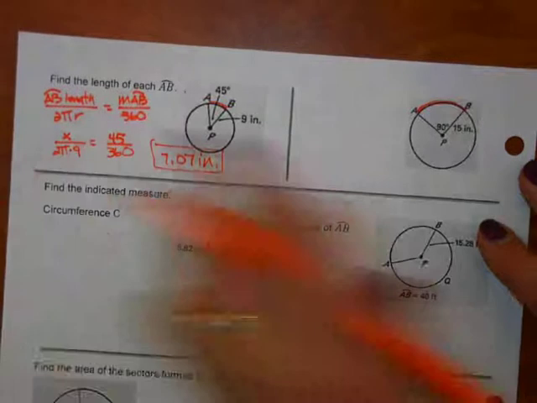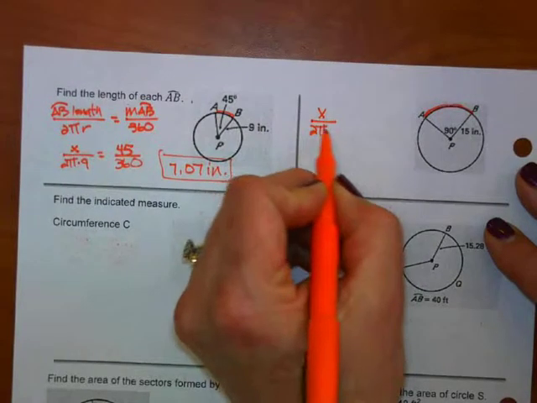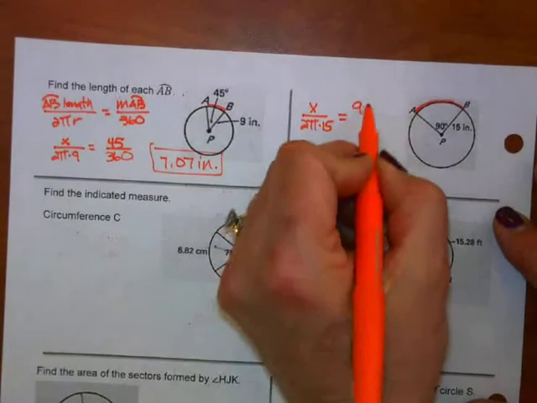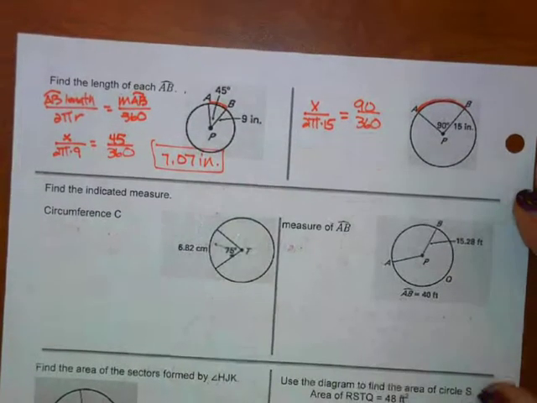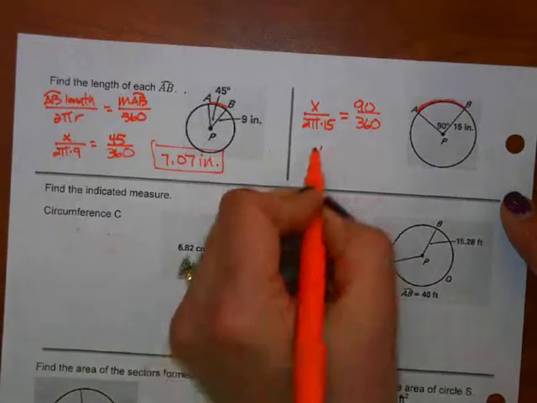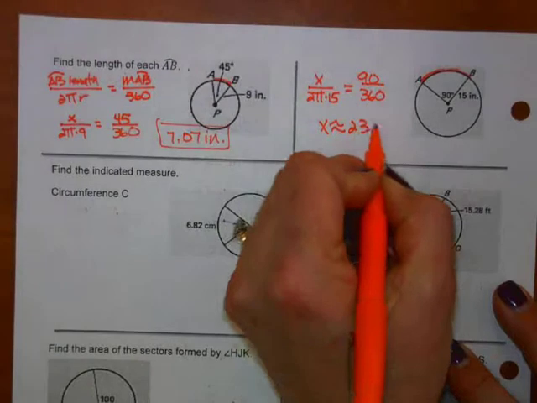All right, let's do this one. We need the arc length. So I'm still using this ratio here. I don't know the arc length, over 2 pi times 15, right? My radius is 15. Equals 90 over 360. All right, you get the answer there. Do it on your calculator. Go to the hundredths place. What'd you get? 23.56. It's exactly what I got. 23.56 inches.